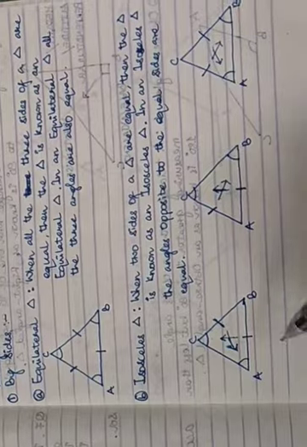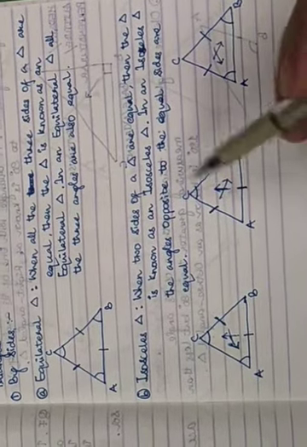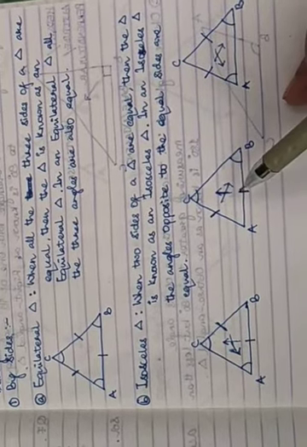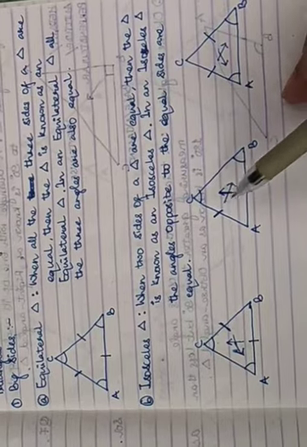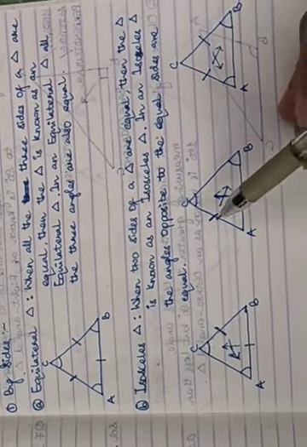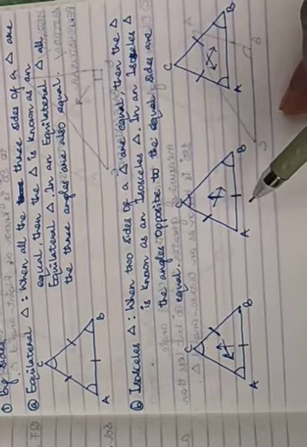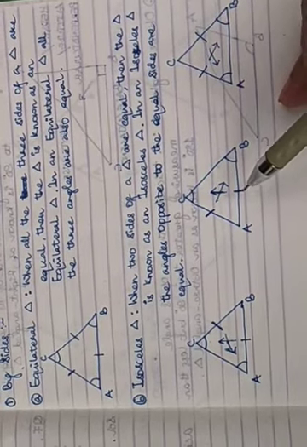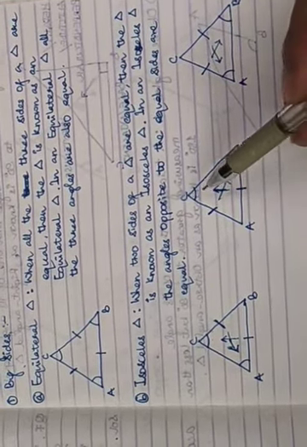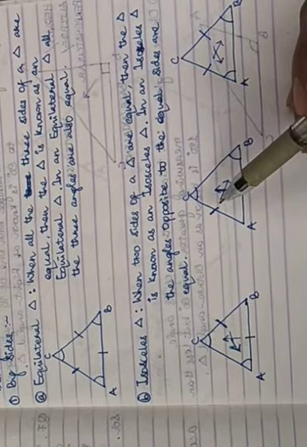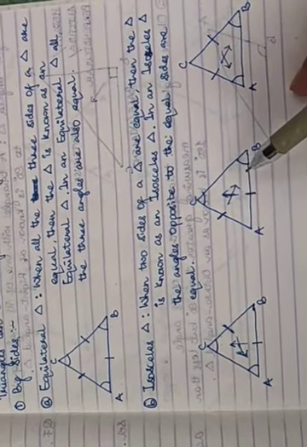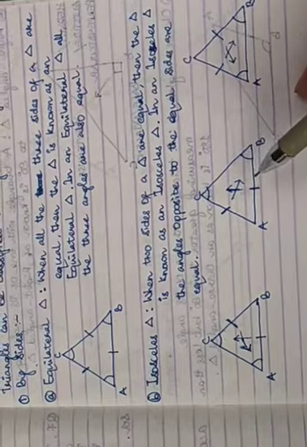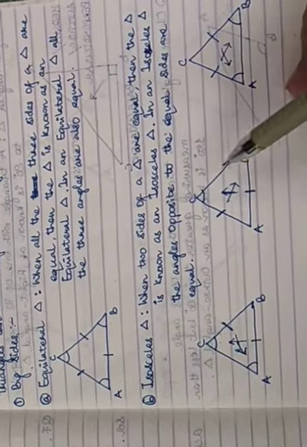And for this triangle, again, this is also an isosceles triangle, as I have marked two sides with just a small cut. That means AB is equal to AC here. And what we know is that the angles opposite to the equal sides are equal. So for this side, the opposite angle is angle C, and for this side, the opposite angle is angle B. So here, for this isosceles triangle, angle C is equal to angle B.